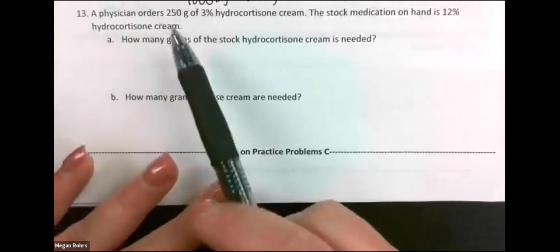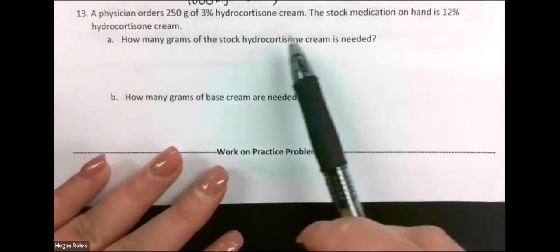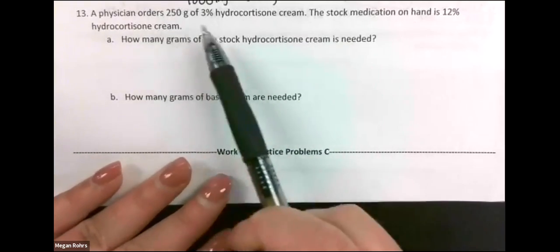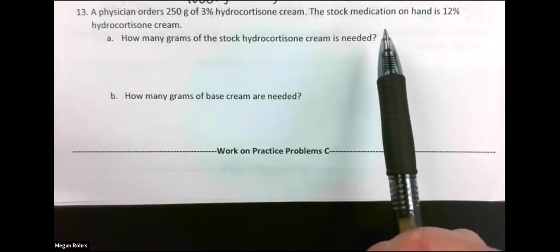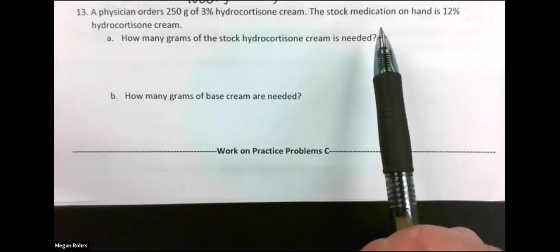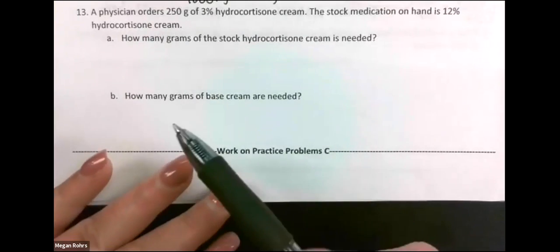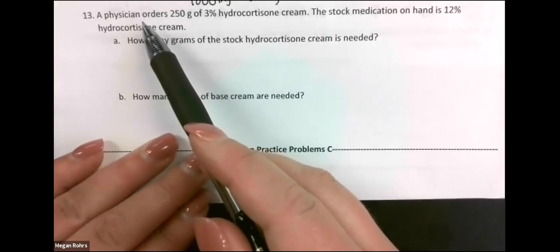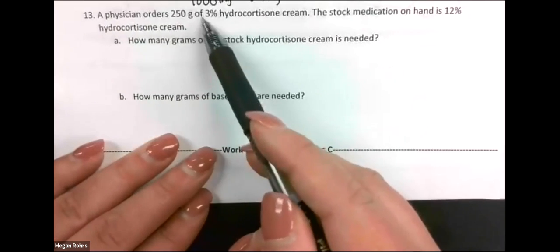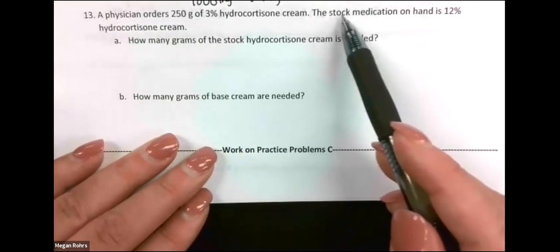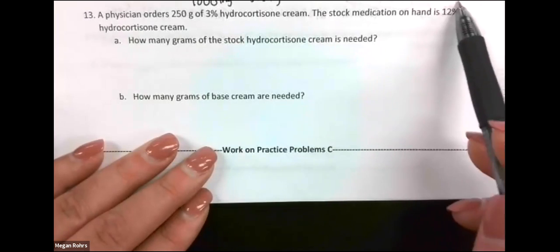So if you're not yet noticing, this is an example of the simple dilution method that we went over at the beginning of this chapter, okay? So remember, we always have our quantity desired and our desired concentration. This time we have our stock concentration.